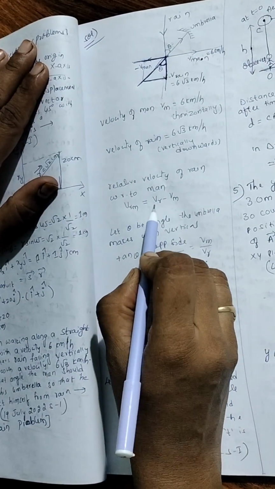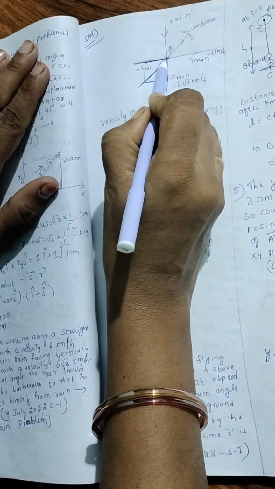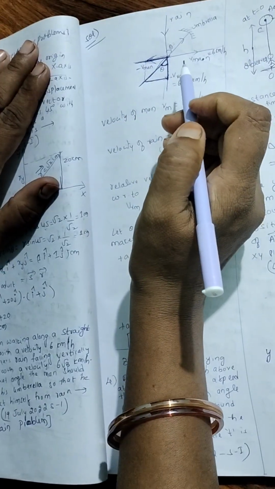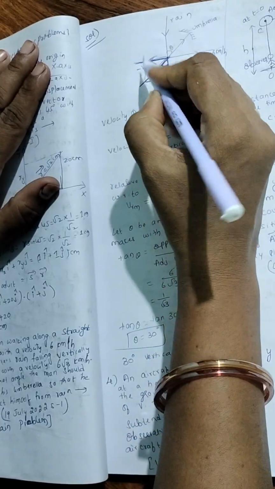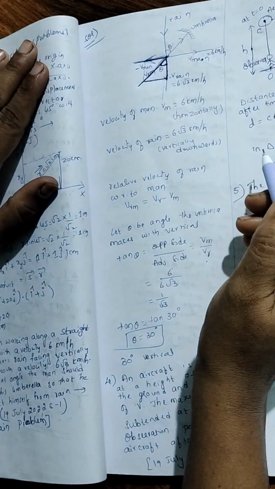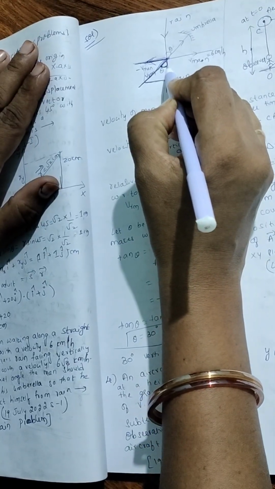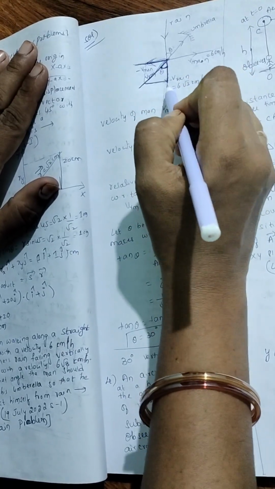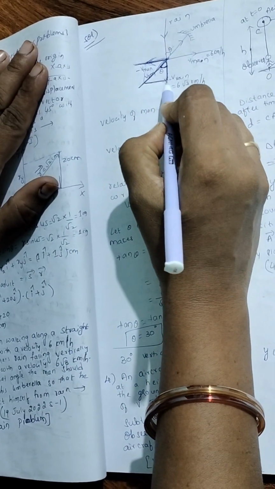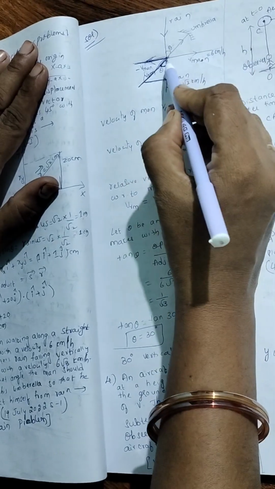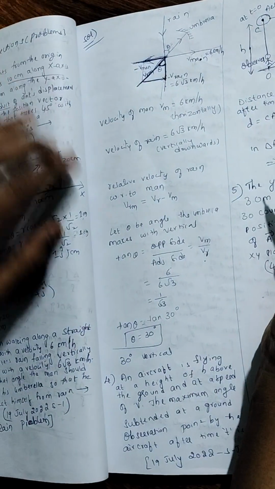The formula for Vrm is Vr minus Vm, where minus Vm is in this direction itself. The resultant between these two is Vrm, making an angle theta with the vertical position of rain. So tan theta equals V man by V rain.